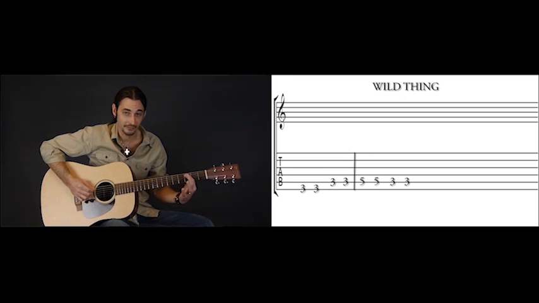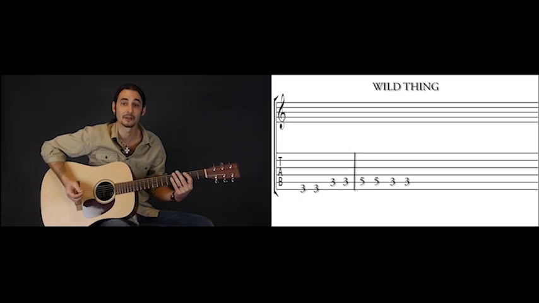Now, you don't have to even lift this finger up. You can leave it down. Then it makes it easy when you go back. All you got to do is lift your third finger. So it should sound something like this when you put it all together.